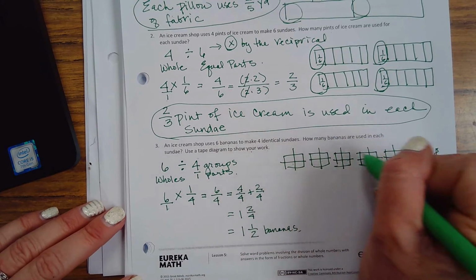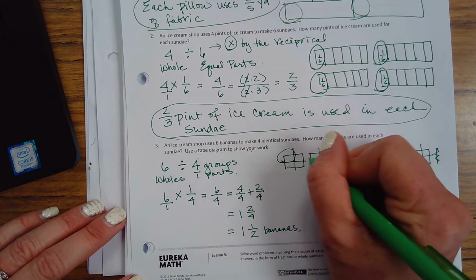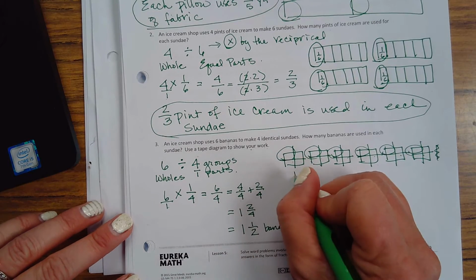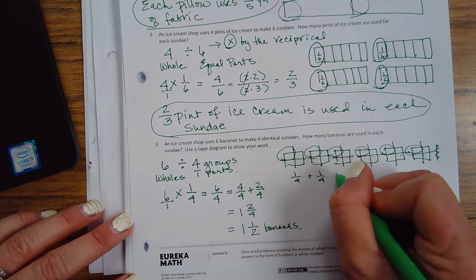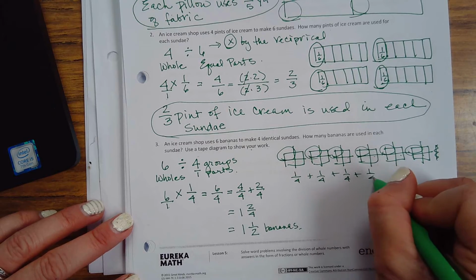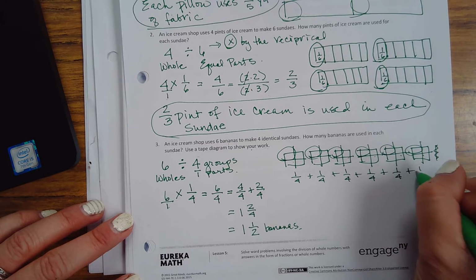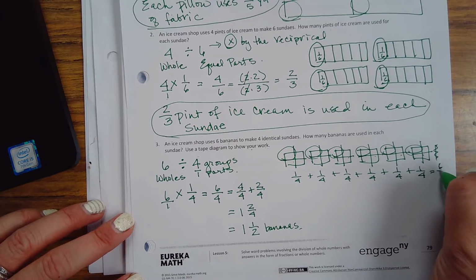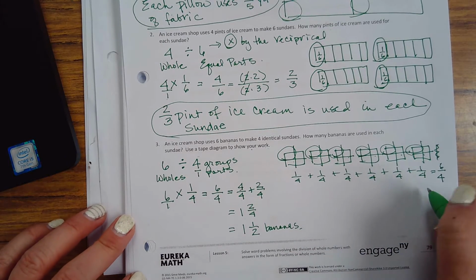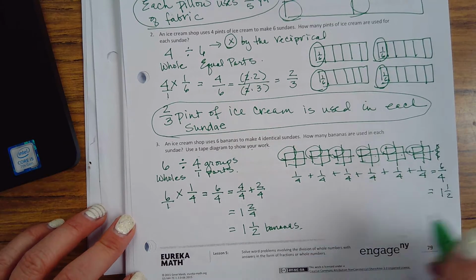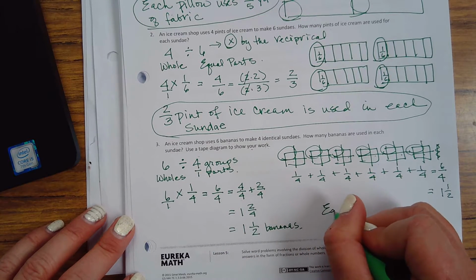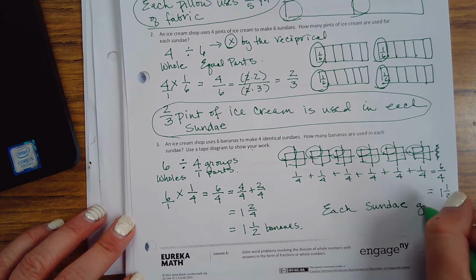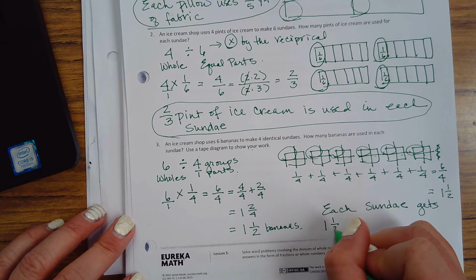So if each sundae got one of these, one of these, one of these, one of these, one of these, one of these, that would be 1/4 plus 1/4 plus 1/4 plus 1/4 plus 1/4 plus 1/4 would equal 1, 2, 3, 4, 5, 6, 6/4, right? Which we know gives us 1.5. So our answer is each sundae gets 1.5 bananas.